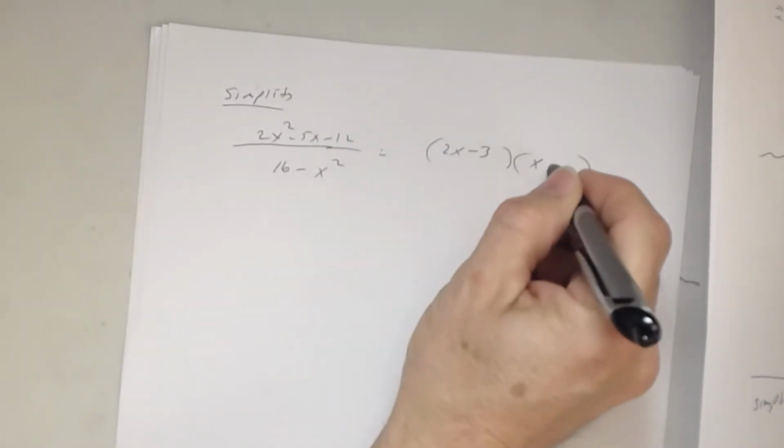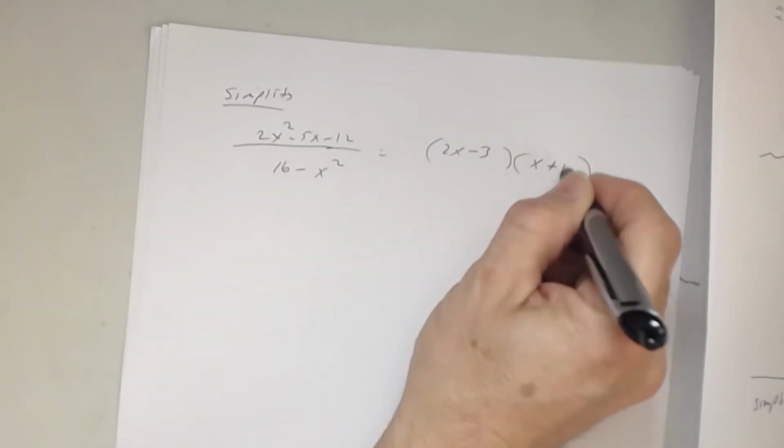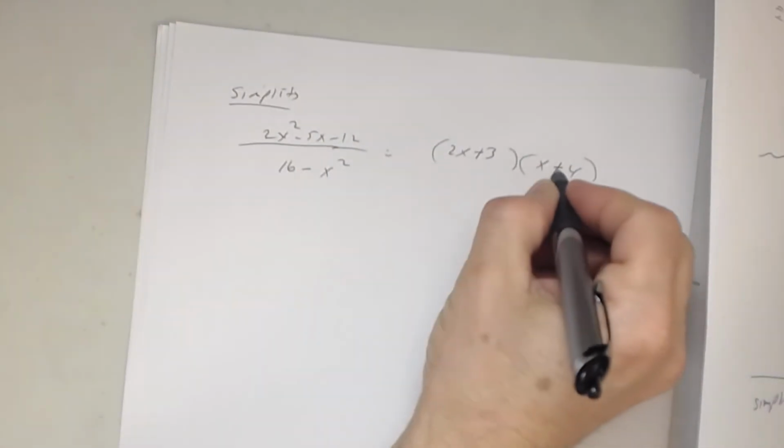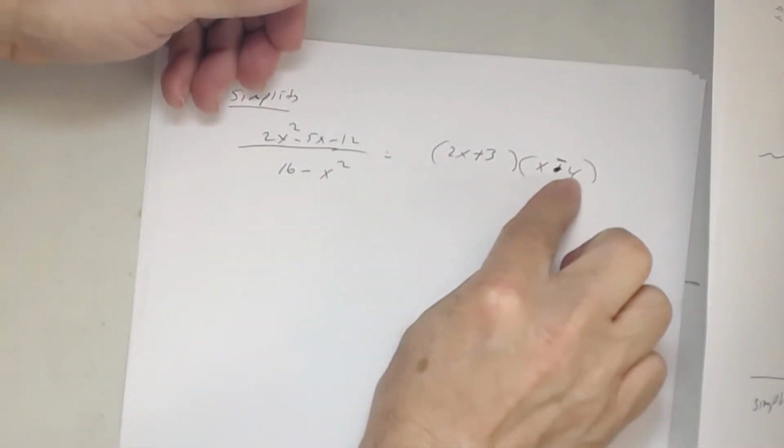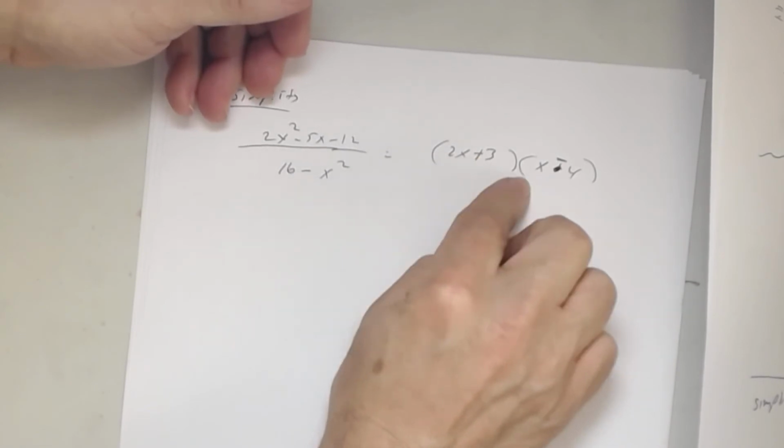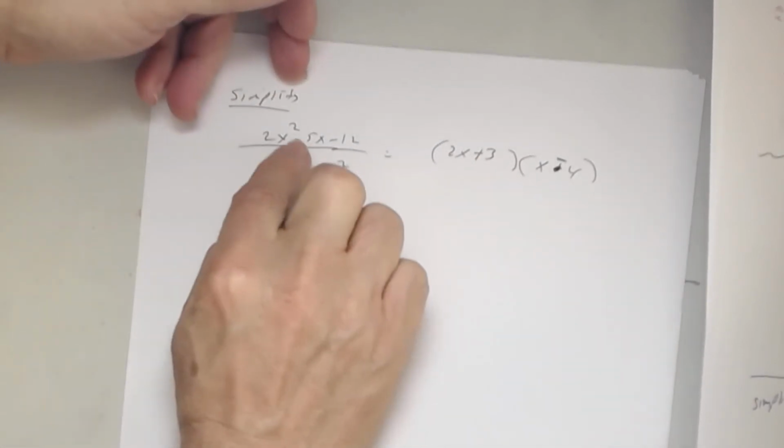And then x plus 4? But does that work? No. Now we're almost there. It shouldn't be 2x minus 3, it should be what? Plus 3. And then x what? Minus 4. And that should work because what's the outer now? Negative 8x. The inner is a positive 3x. When I add them up, do I get that negative 5x?